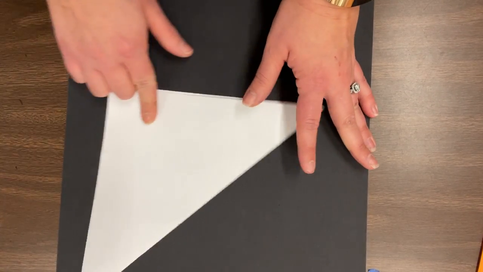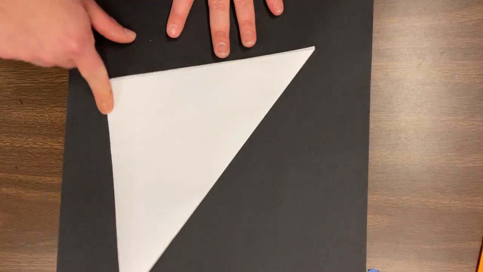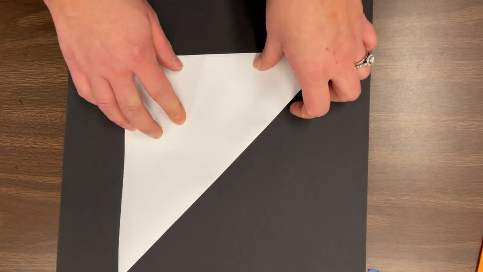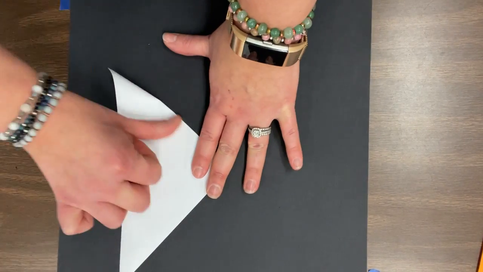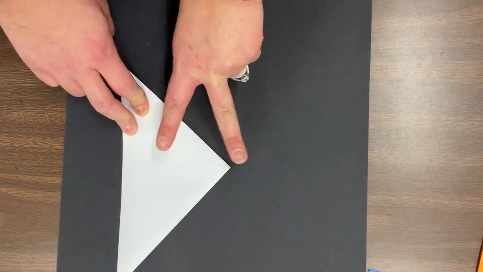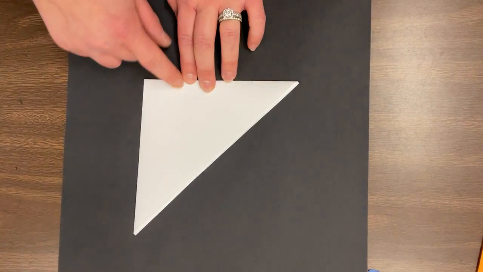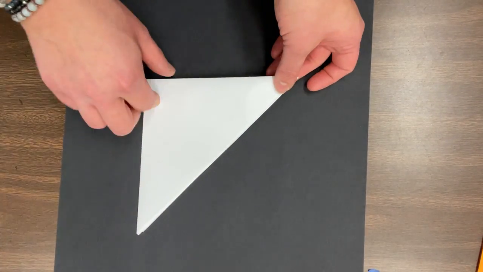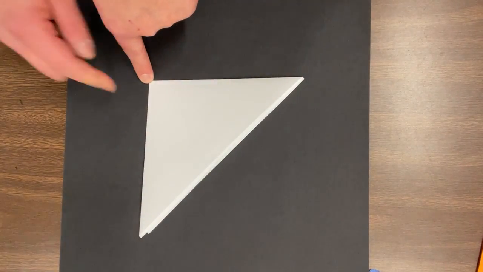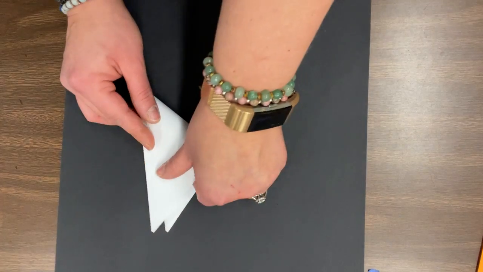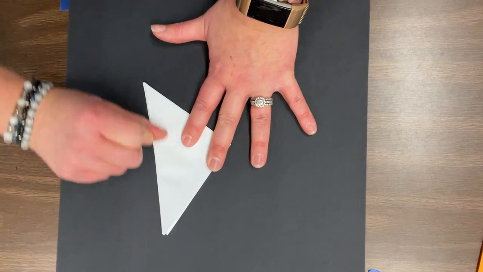We now have a 90-degree angle right here, our right angle. So the diagonal line opposite of the right angle, you're going to fold. Fold number two. Find your right angle again. Diagonal line opposite. This is called the hypotenuse. This long diagonal opposite of your 90-degree angle. We're going to fold that again. So that is 3 folds. Crease it real good.